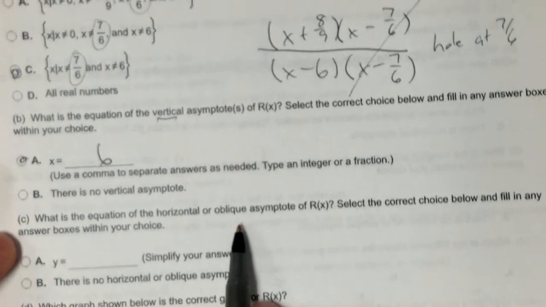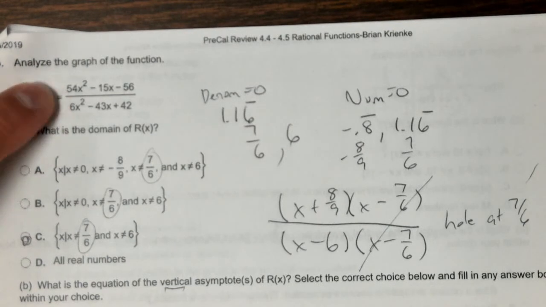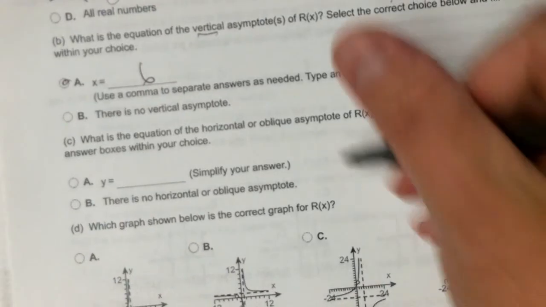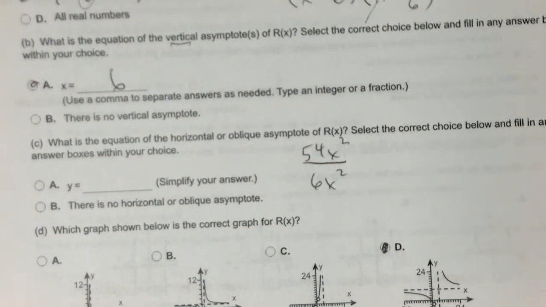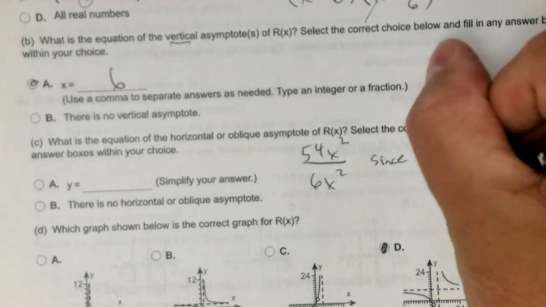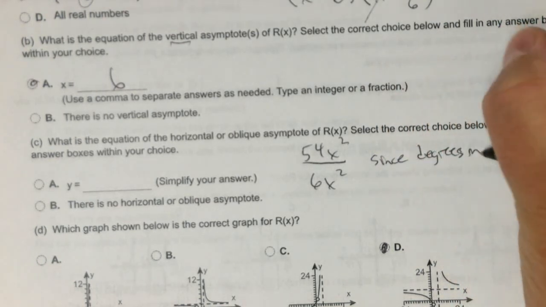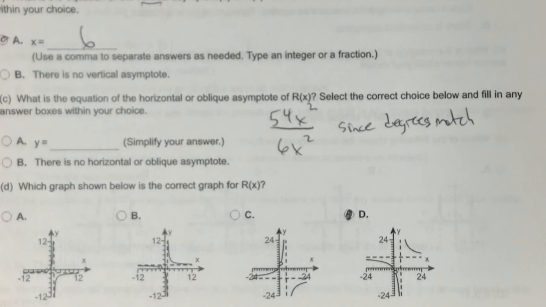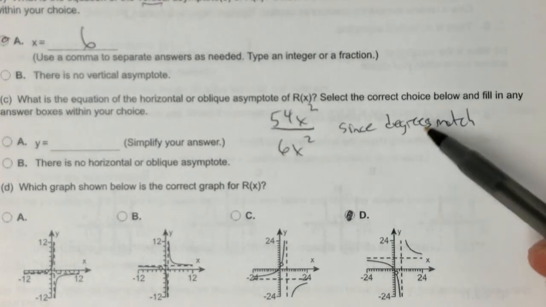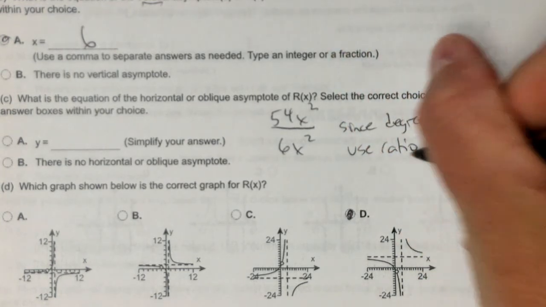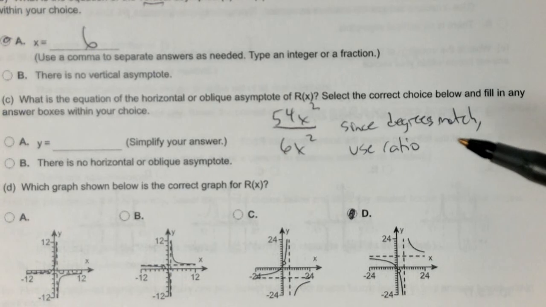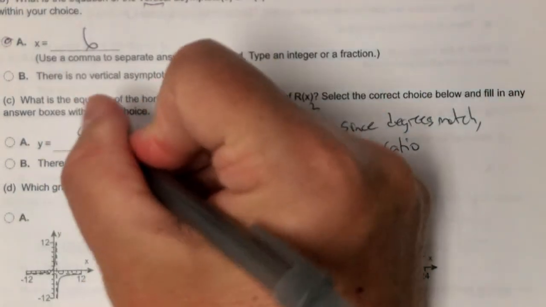Okay, then for the horizontal or oblique, all we do is take our greatest term, so we can basically cover up this. We've got 54x squared divided by 6x squared, since the degrees match. On a lot of the others, it was either proper or not. In this case, the degrees match, so you use your ratio. So 54 divided by 6 would be 9. And so 9 is your answer.